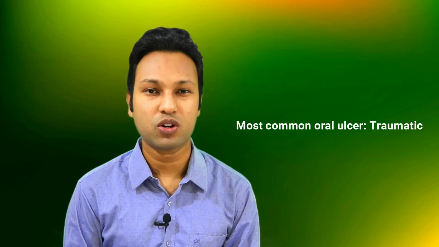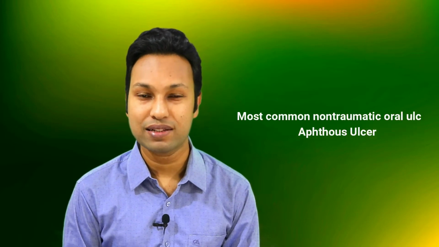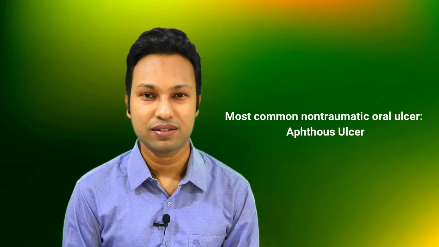Traumatic ulcer is the most common oral ulcer, and the most common non-traumatic oral ulcer is aphthous ulcer. It is a very common and painful experience for a patient. Recurrence is its characteristic. But if some trigger factors are addressed properly, then the recurrence can be reduced to a great extent.